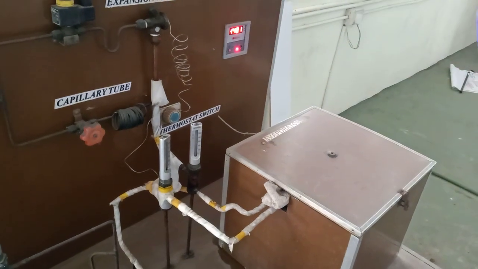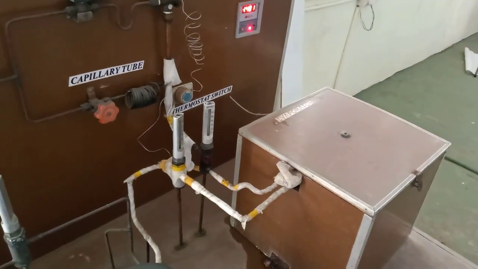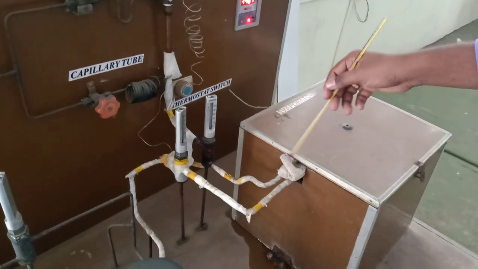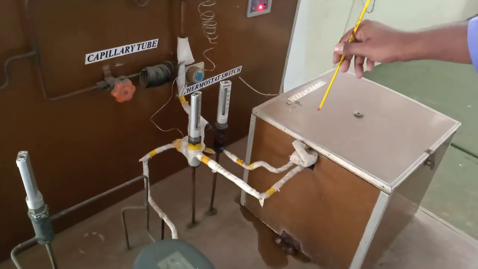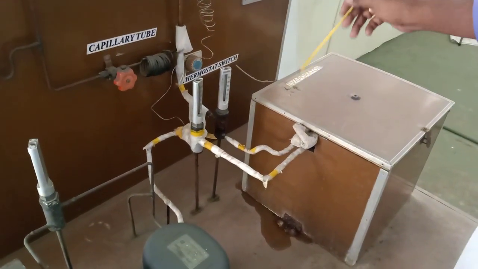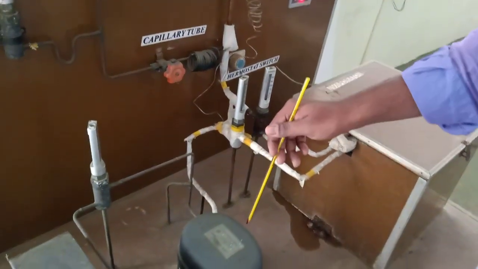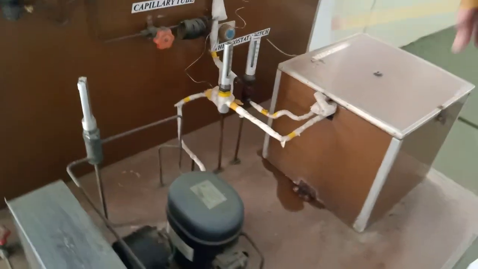In our fridge, the heat from the vegetables inside will be absorbed by the refrigerant. Then this refrigerant changes its phase from liquid to vapor. Then it flows to the compressor. This is how this cycle repeats.